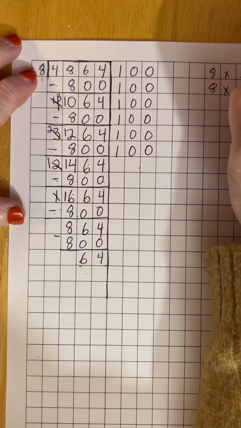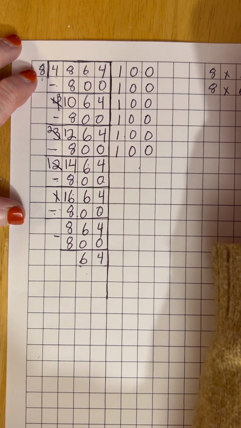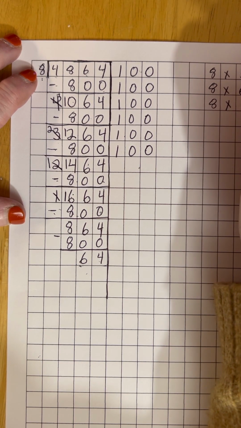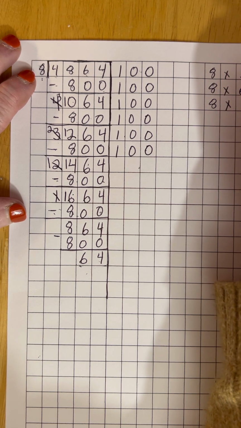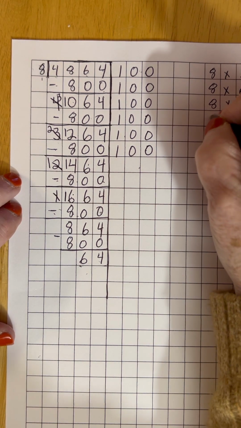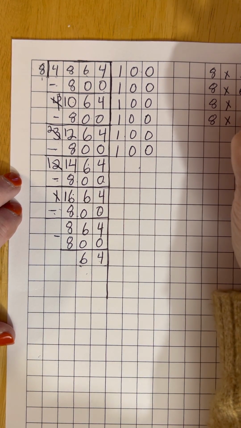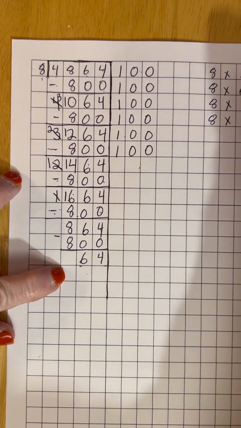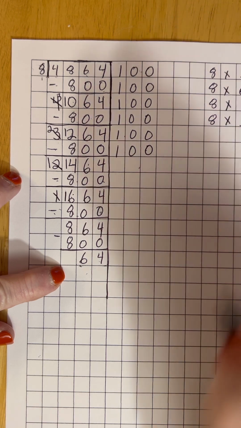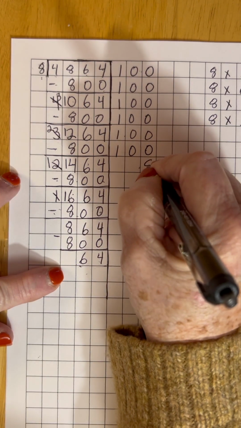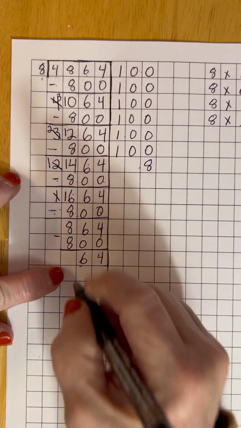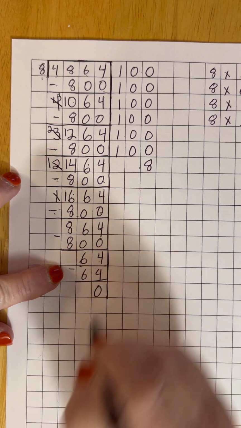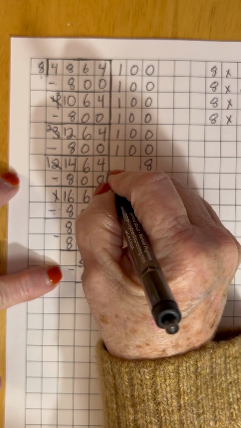8 times 6 equals 48. 8 times 7 equals 56. 8 times 8 equals 64. There's the magic number. So I know that each person gets $8 more. 8 times 8, I already know, is 64. 0. When it's 0, it's time to add.